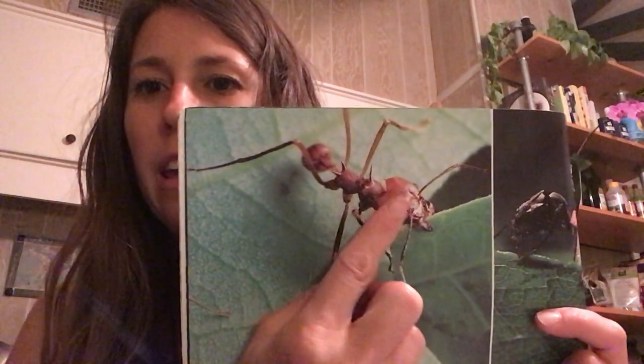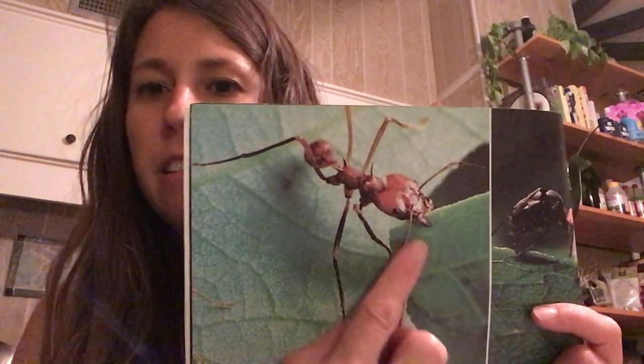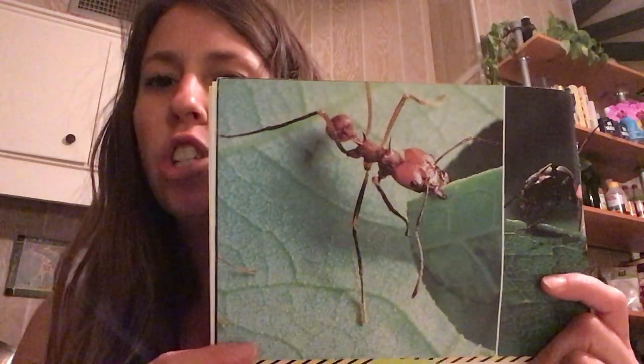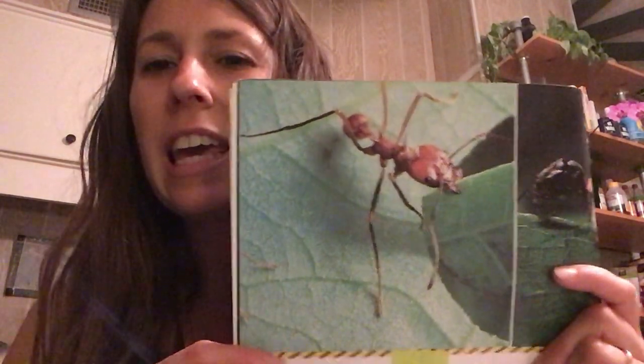Here's its body. He's got antennas. What does he have in his jaws? It looks like a part of a leaf. So it looks like maybe he's eating again?